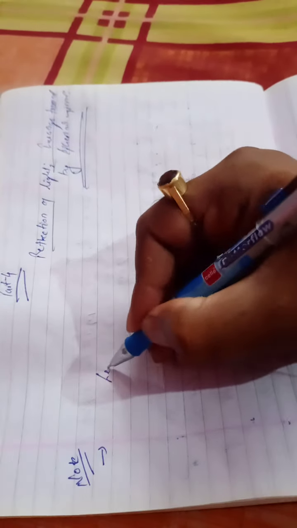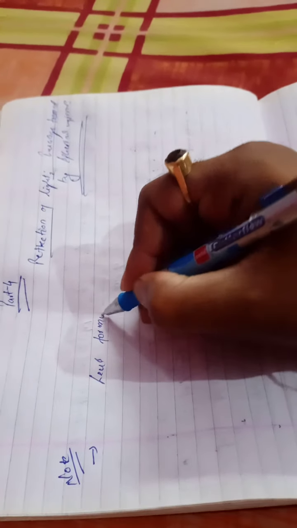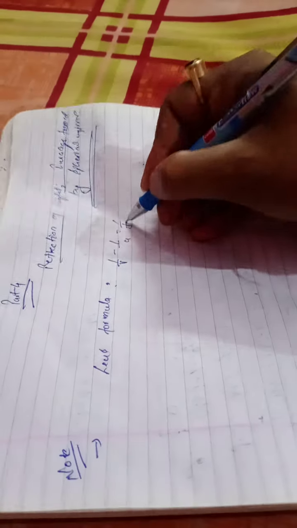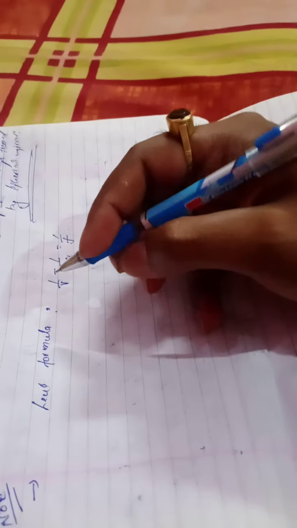On that, first we study some important note points, which are very important for the particular chapter also. Lens formula: 1 by V minus 1 by U is equal to 1 by F, where V, U and F you already know very well. F is the focal length, U is the distance of the object from the pole, and V is the distance of the image from the pole. Okay?